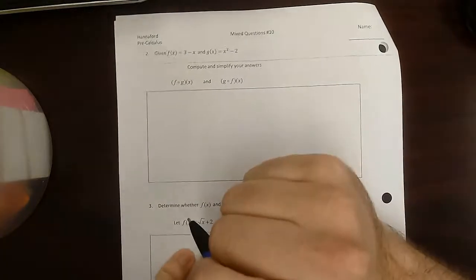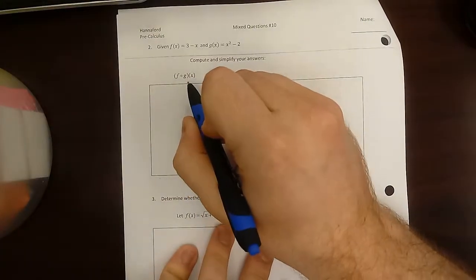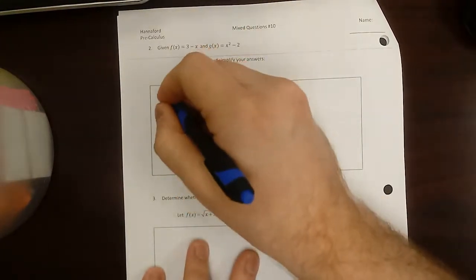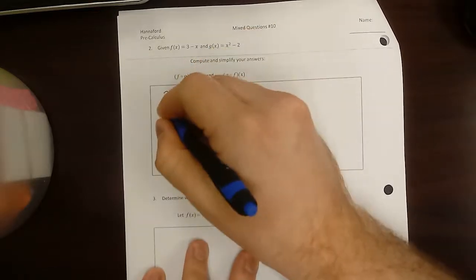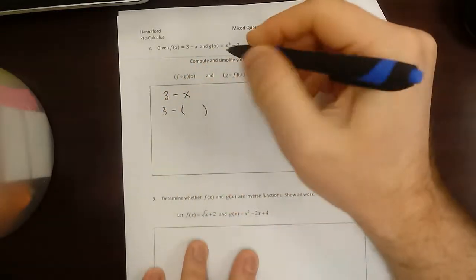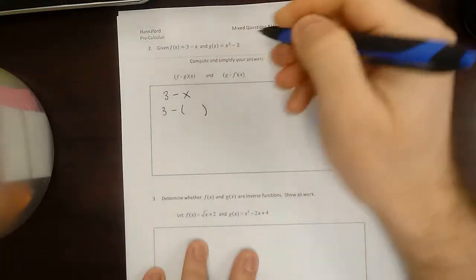All right. So our next question says f of g of x. So that's where we take f of x, we drop it down, we go 3 minus x. We rip out the x, and we stuff g in its place.